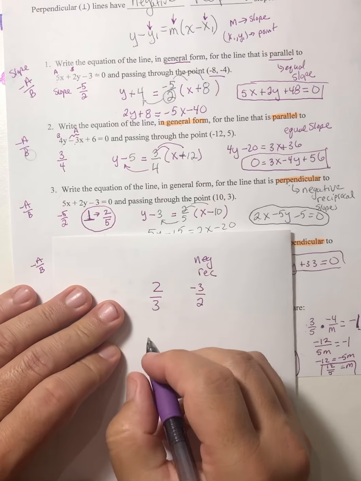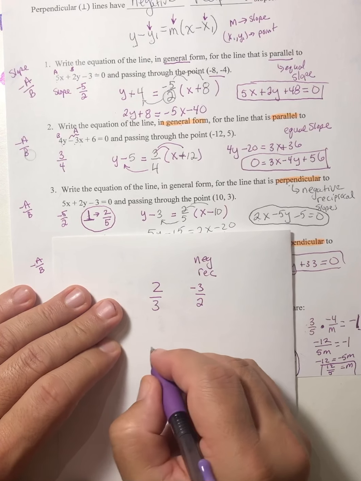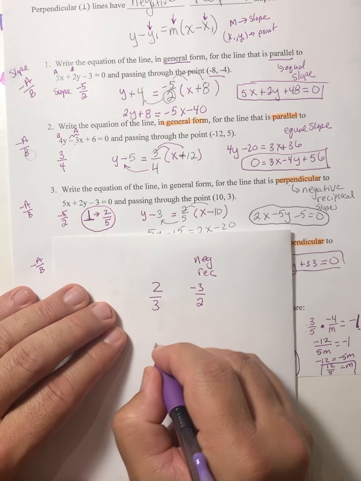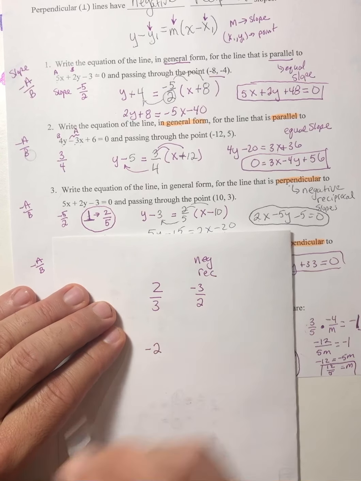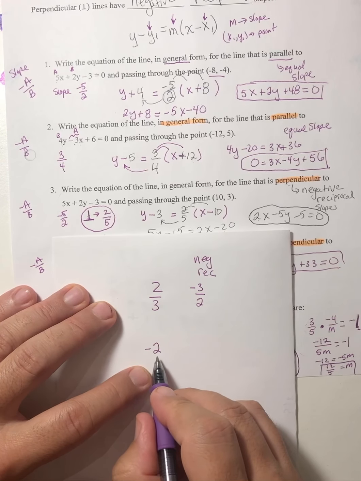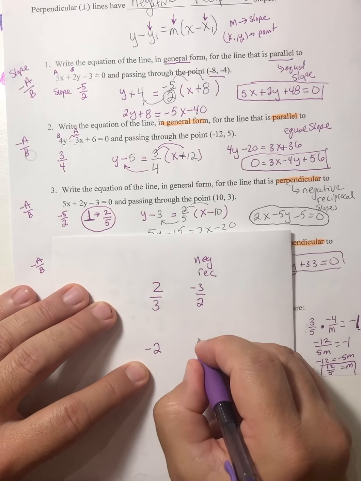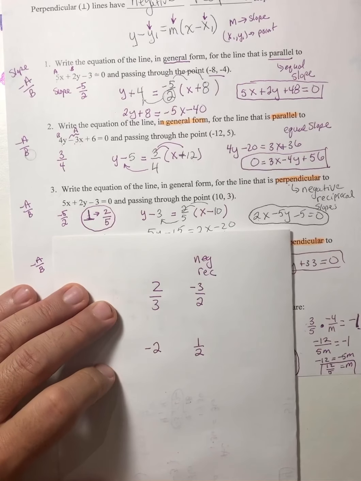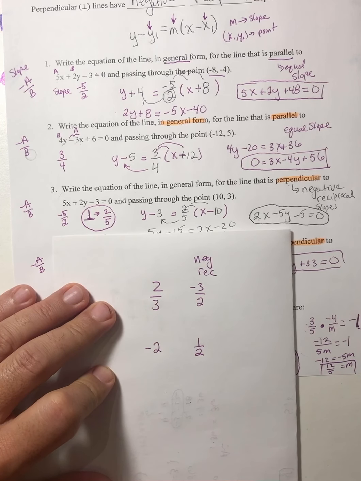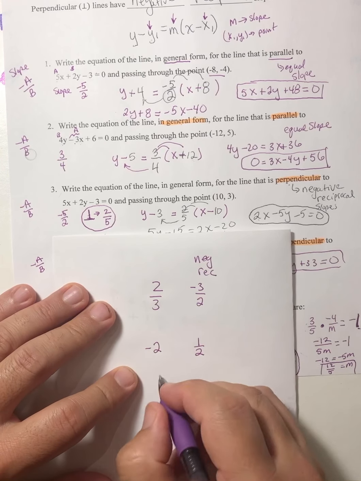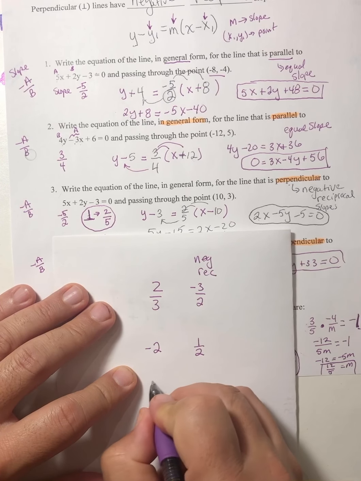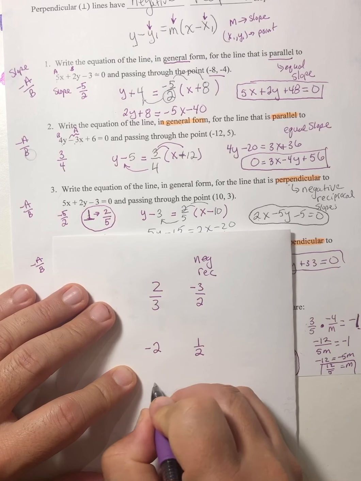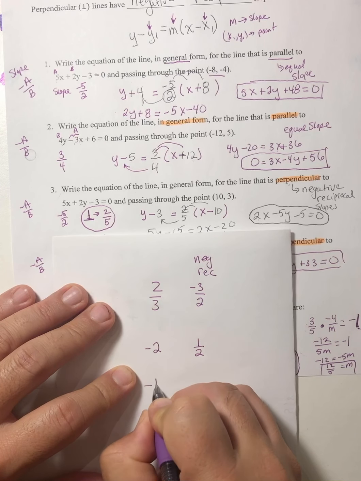All right, let's get another fraction. Negative 2. What's the negative reciprocal of negative 2? That's right, 1/2. Let's do another one. Negative 1 over 7.